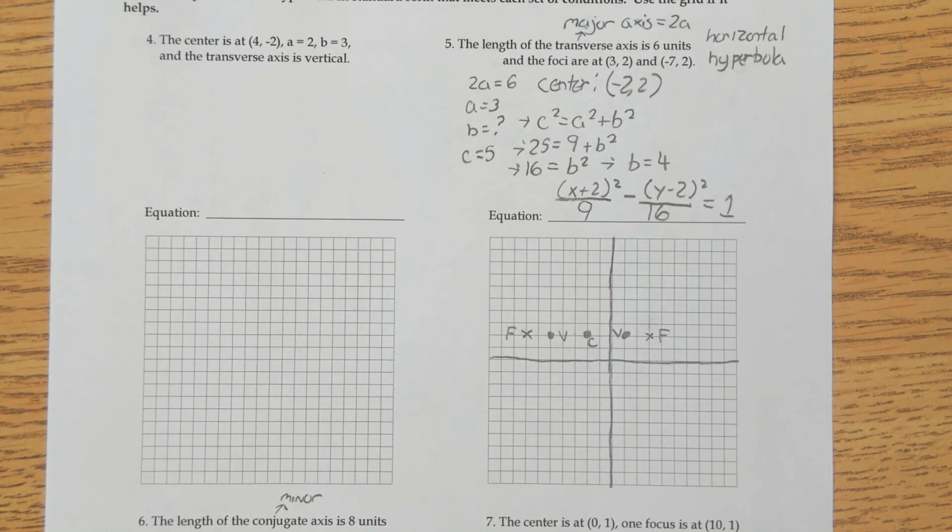All right? So really pay attention to what it's asking you. These are great questions for the multiple choice test on Thursday. Okay?